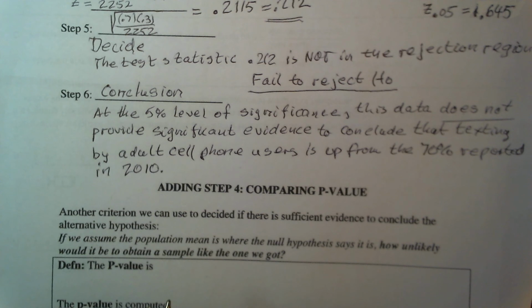Here's another way we can use to decide if there's sufficient evidence to conclude the alternative hypothesis. It begins with the assumption that the population mean is where the null hypothesis says it is. How unlikely would it be to obtain a sample like the one that we got? And when the data outcome is too unusual, we take this as evidence to reject the null hypothesis.